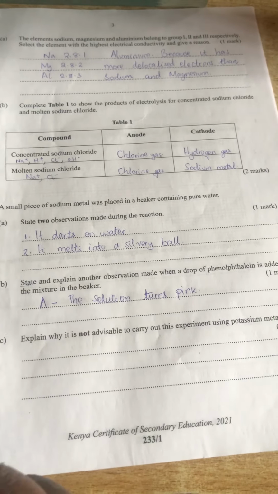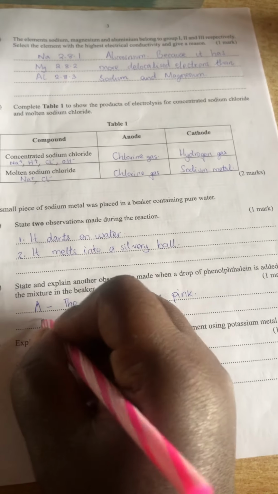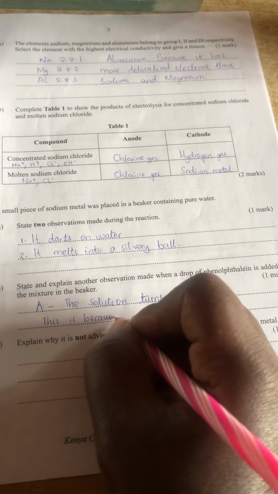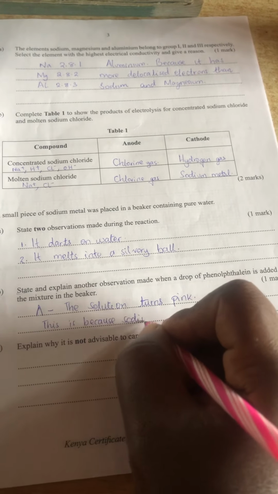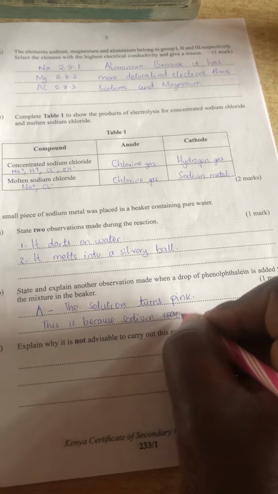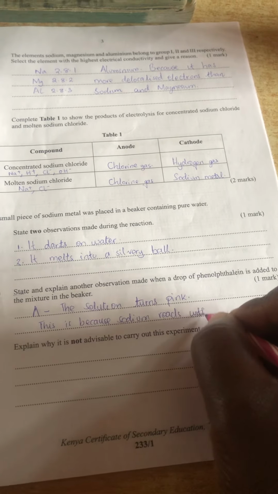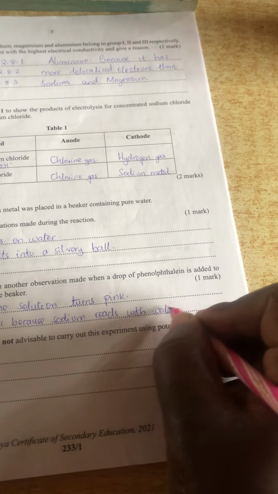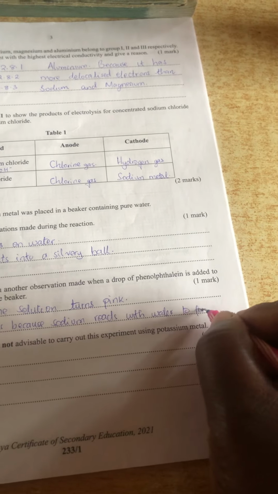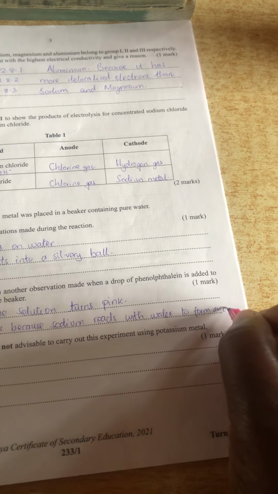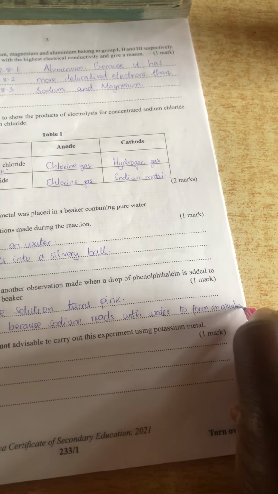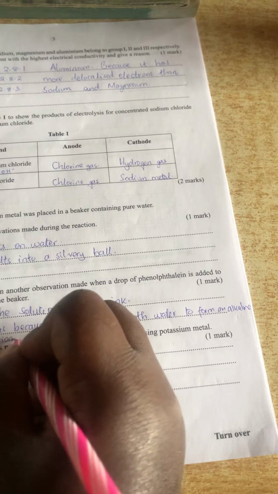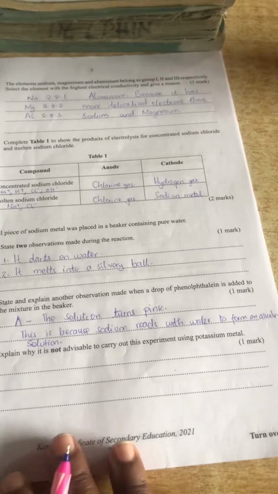So the observation is explained by saying this is because sodium reacts with water to form an alkaline solution.